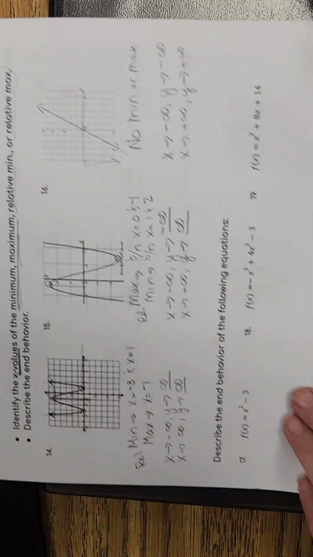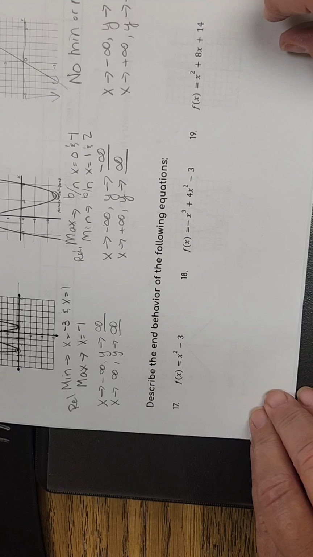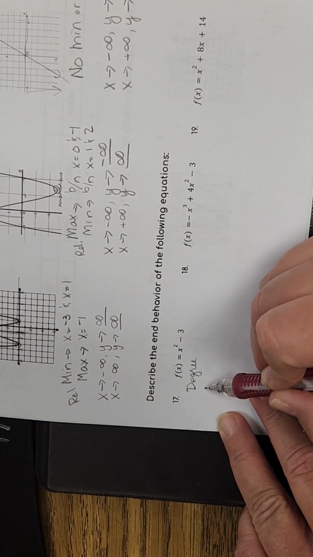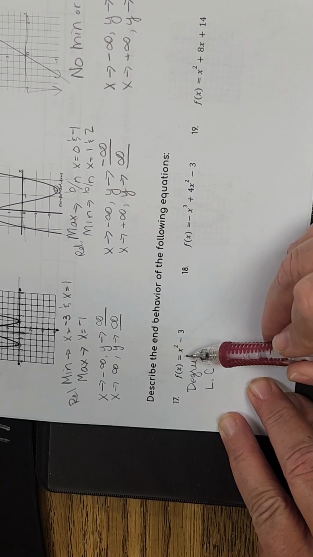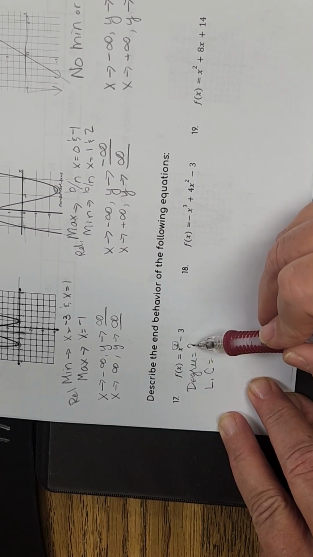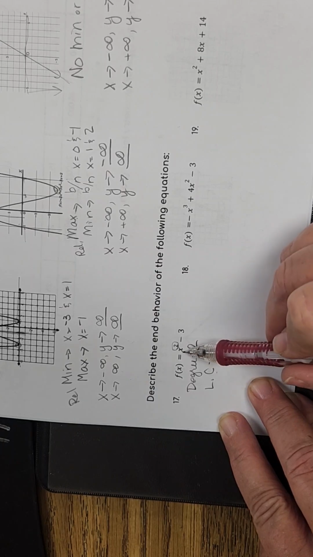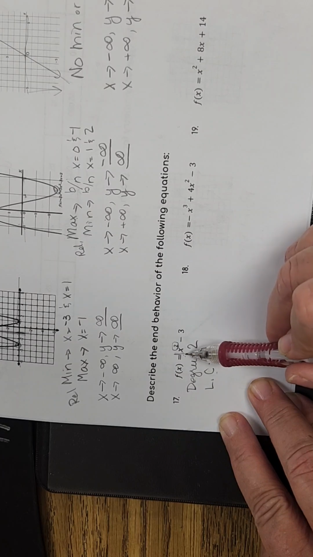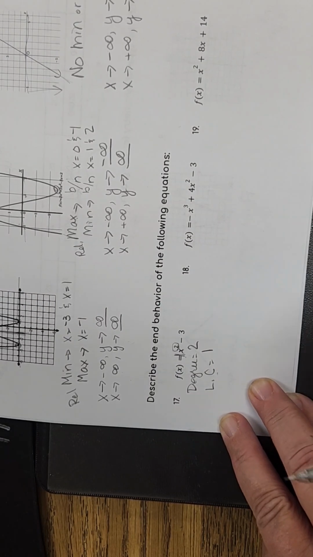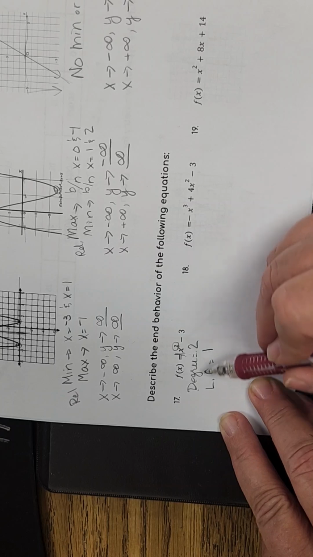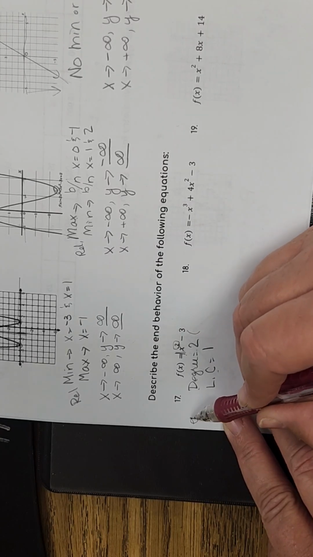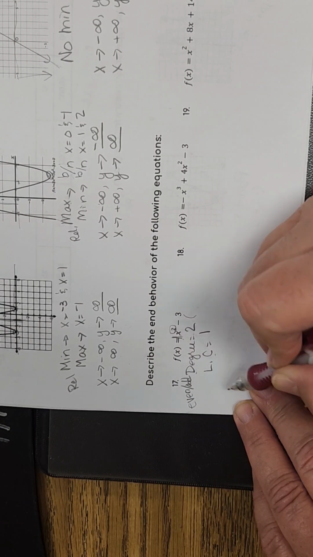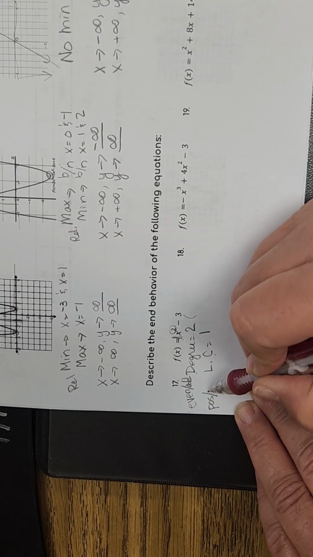Okay? Down here, they want us to find the end behavior of equations. The first thing you're going to need to do is find your degree and your leading coefficient. Your degree is the highest exponent, so it's 2 in this case, and your leading coefficient is the number in front of the variable associated with that highest exponent. So in this case, there's no number there, so it's assumed that it's 1. For degrees, we're looking to see if they're even or odd. And for leading coefficient, we want to know if they are positive or negative.